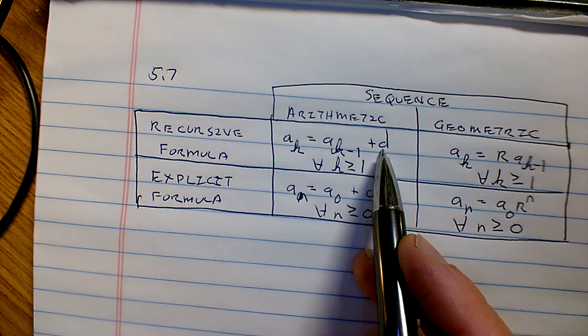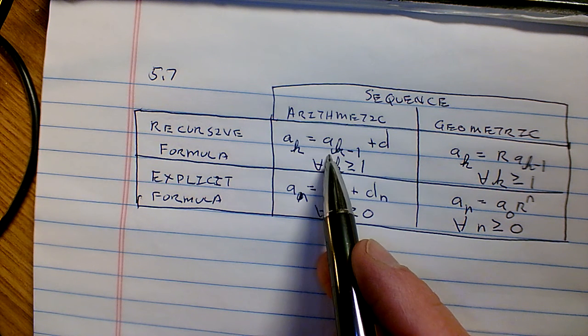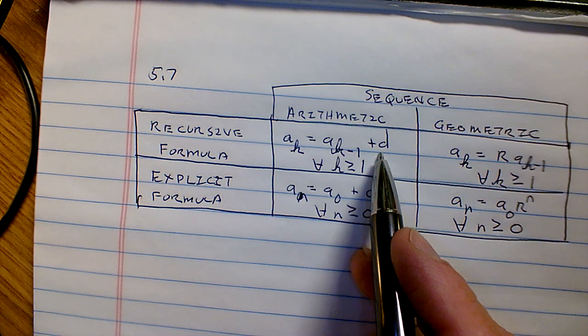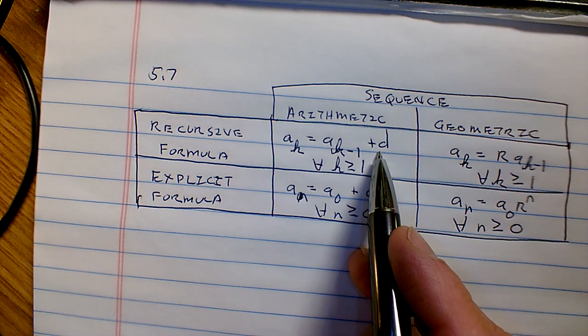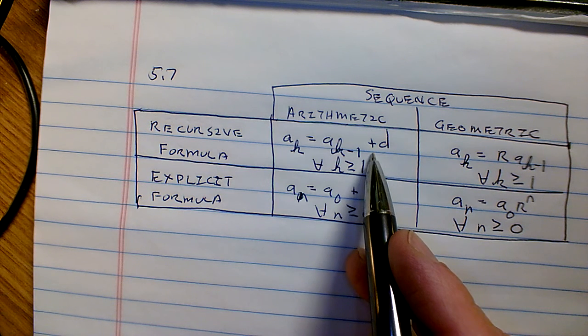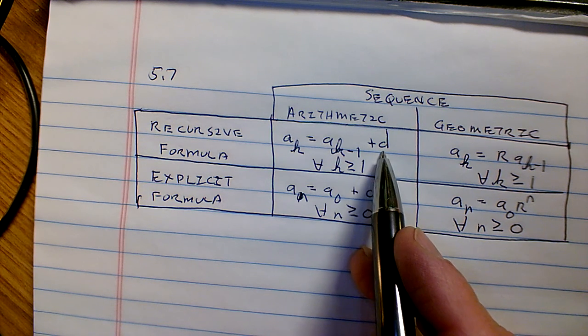So if you were just adding 1, if you started at 2, you'd be counting 2, 3, 4, 5, and so on. This D is the difference. And the difference could be a negative number, so sometimes arithmetic sequences go down, so you could also think of that as subtracting something.